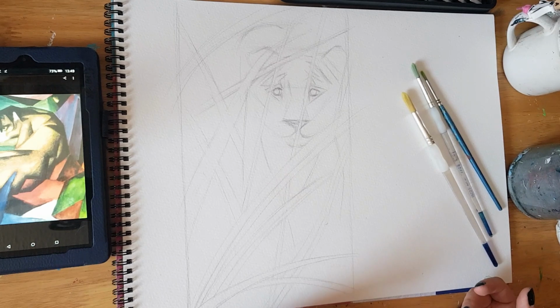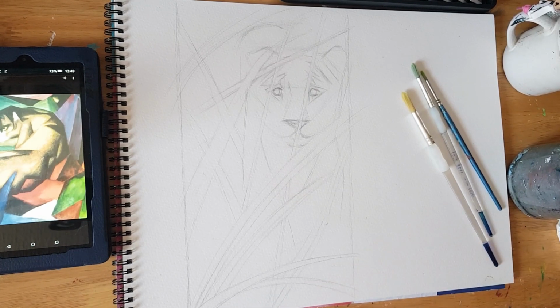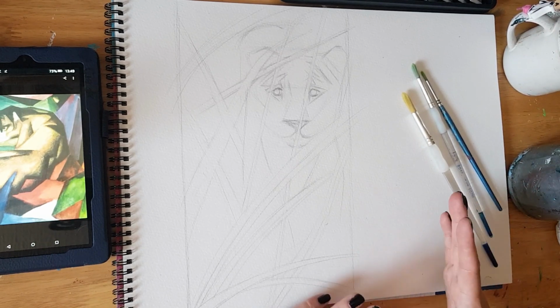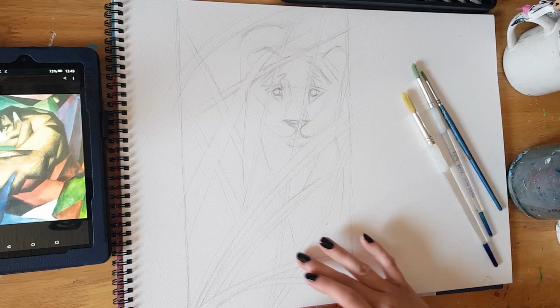There's also quite a bright colour palette going on there, almost every colour of the rainbow, which you can do if you want to, or you can create more of a limited palette if that suits you better.